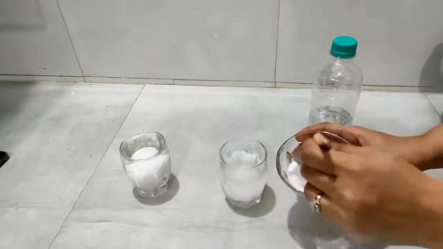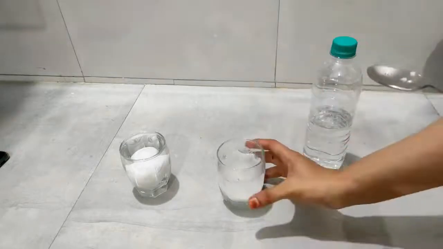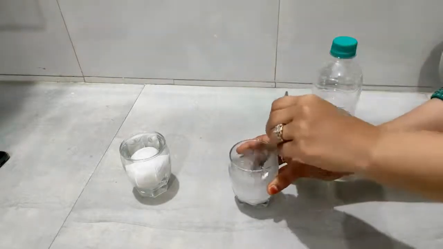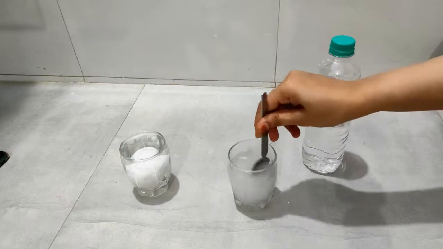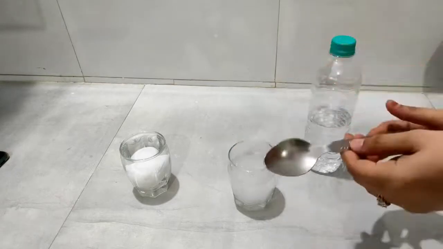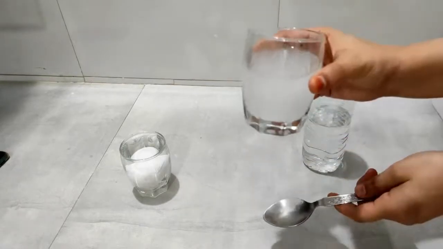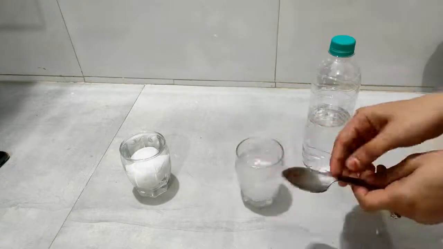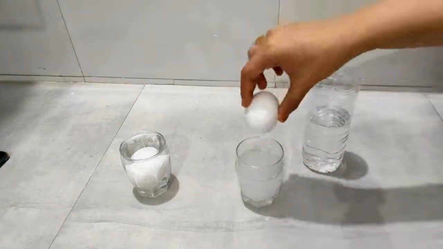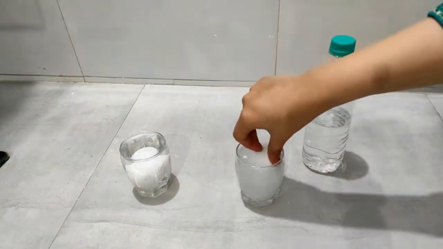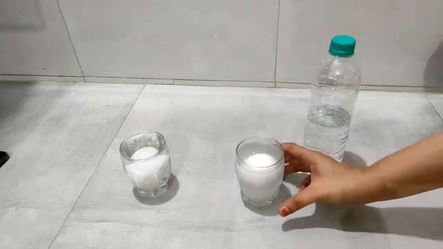Add 3 tablespoons of salt and stir until it dissolves. Place the other egg into the glass and watch it float.